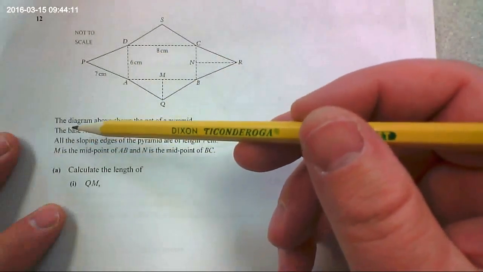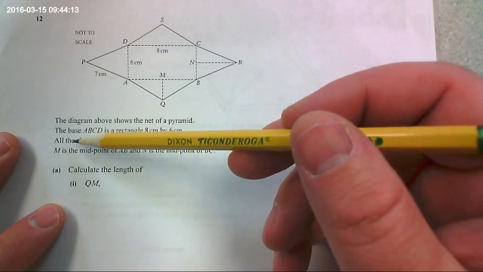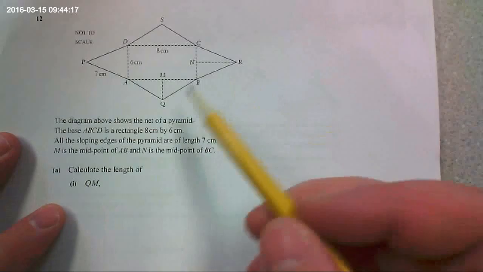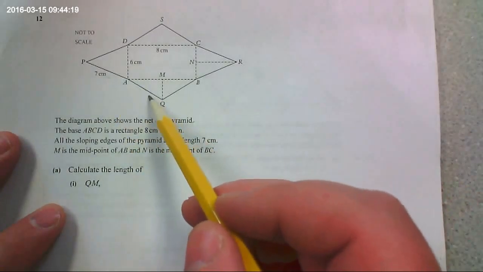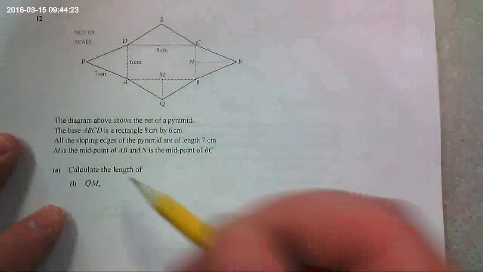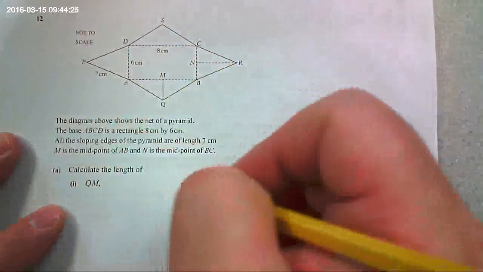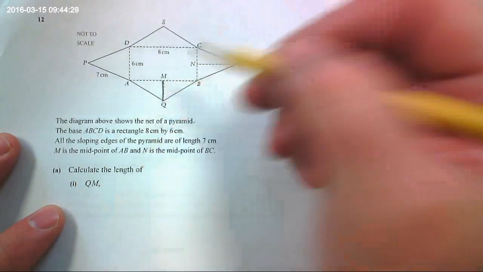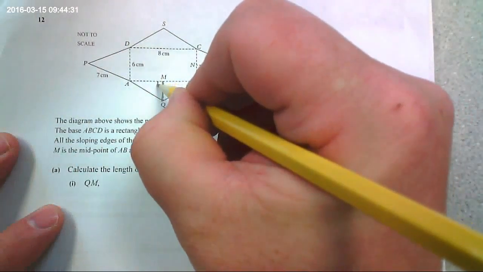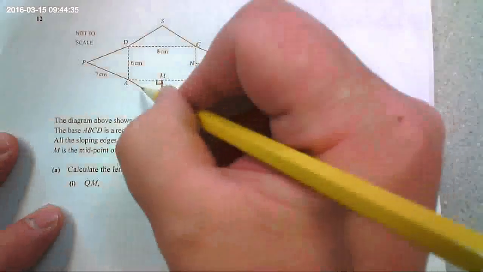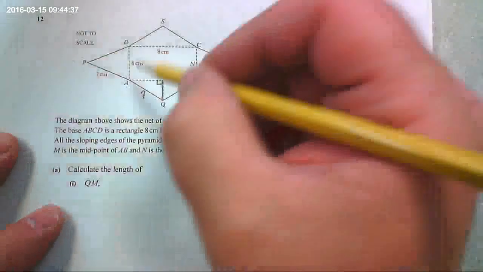Okay, and the sloping edges of the pyramid are 7, so all of these are 7. They have to line up, so if this one's 7, that's 7 too, even though the angles are different, right? So these are all 7. So the first thing it asks me is to find the length of QM, which is this, correct? And will that be a right angle? Yeah. Okay. So this is 7.